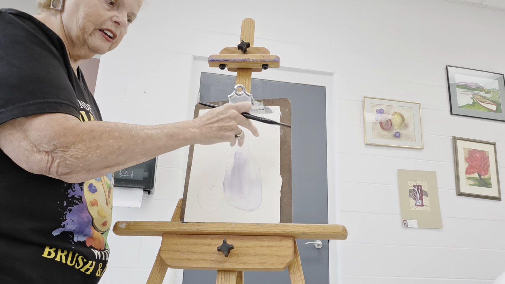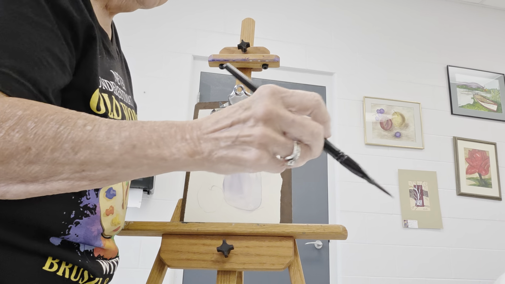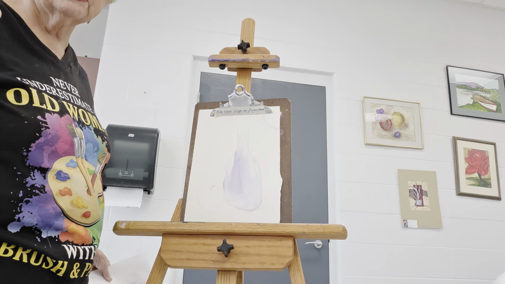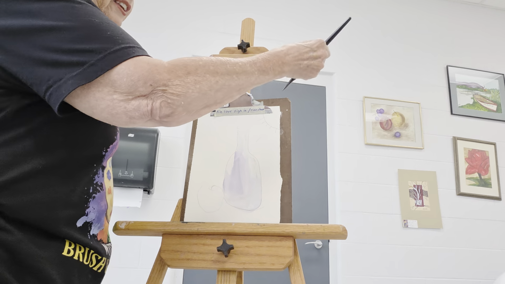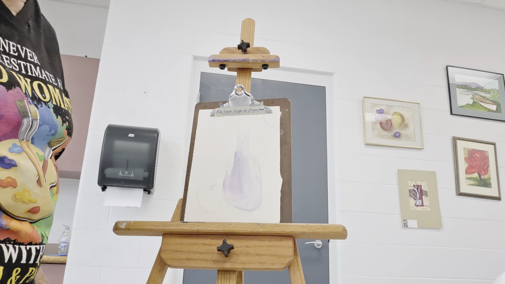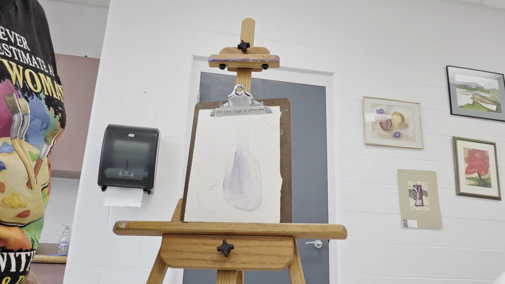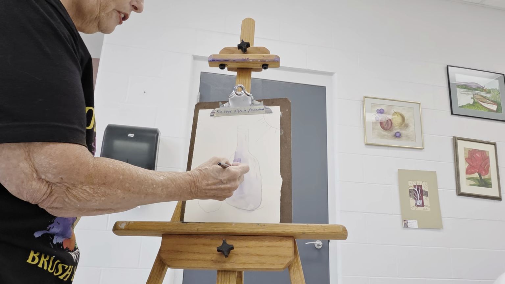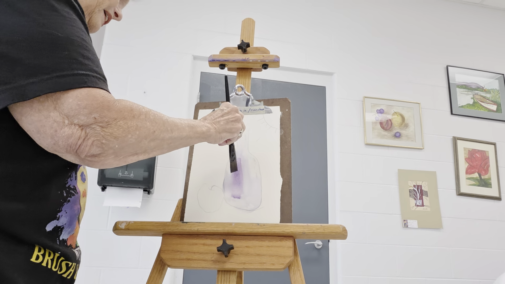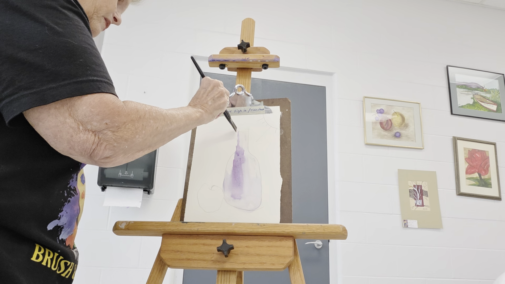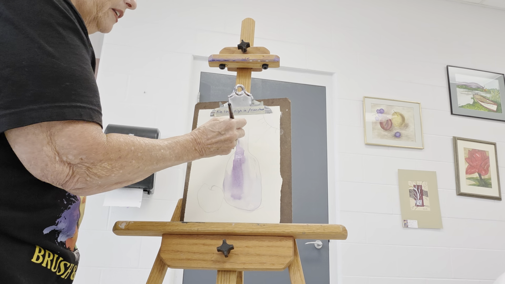Always remember, light side, dark side, where the light is coming from. If the light was coming this way, that would change everything again too. But this is the easiest way to do this demonstration. So deciding on that side is the light side. That's not very dark, so I'm going to go a little darker. And as I darken it, I'm not worried about dripping right now.